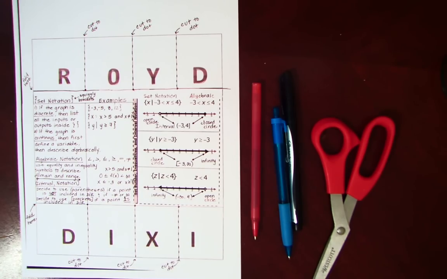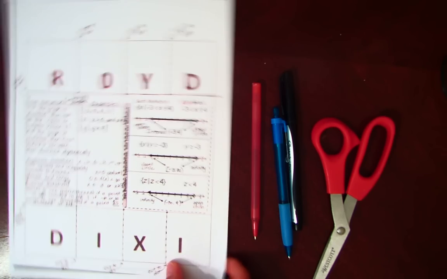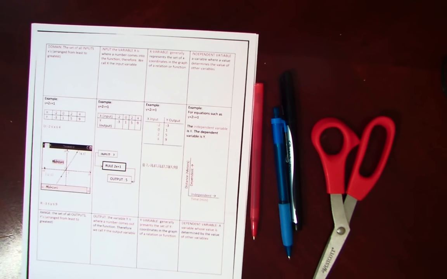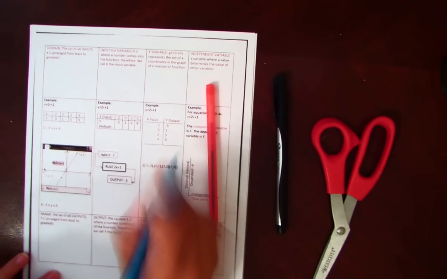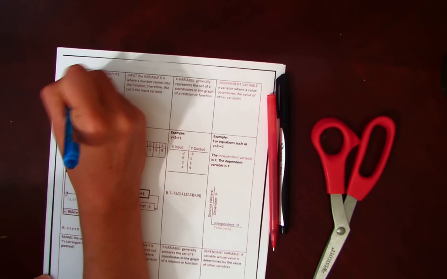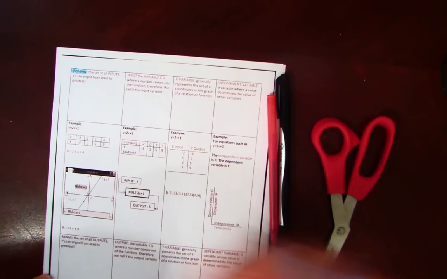You need to work on your Dixi and Royd foldable today, and your assignment was to highlight in blue or red ink every word that you see that is related to domain and range. The first thing we're going to do is highlight every single word that you can think of that has to do with domain. And as you guys know, domain is associated with the word input, x coordinates, independent variable, time. You're going to color all of those. So all of your domains, for example, are going to be in blue.